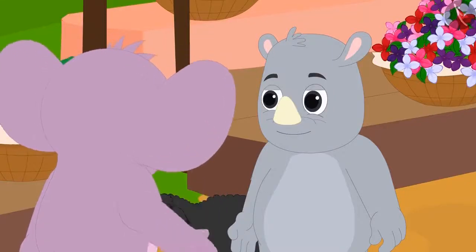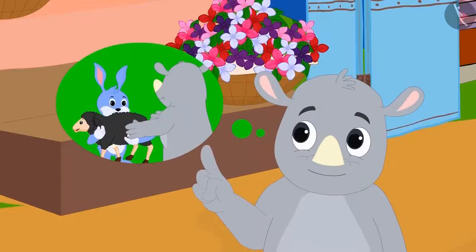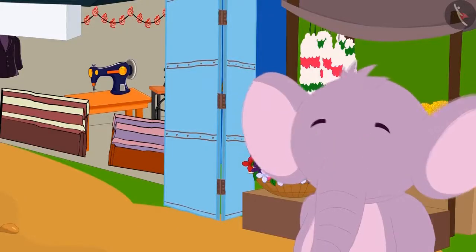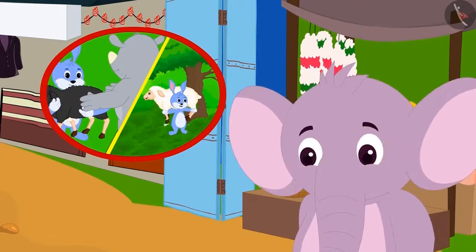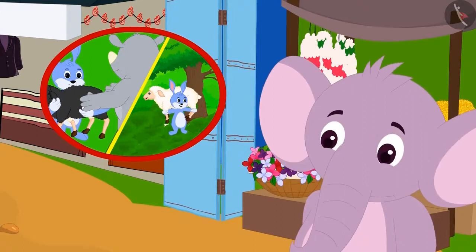Upon asking Gaggu, Appu got to know that he had bought the sheep from Bunny. Now Appu came to know that his sheep were not eaten by any wolf. Rather, Bunny was selling his sheep in the market for a good price.